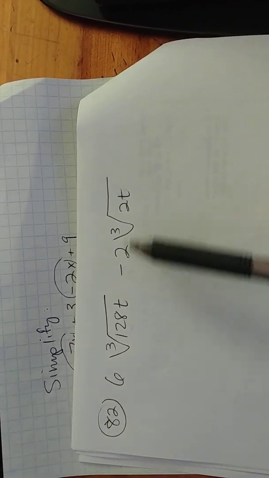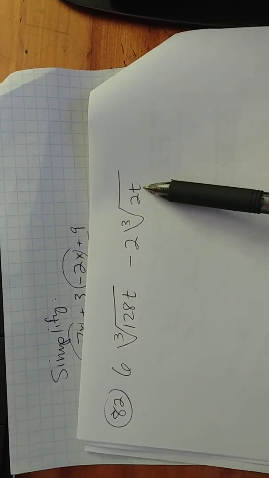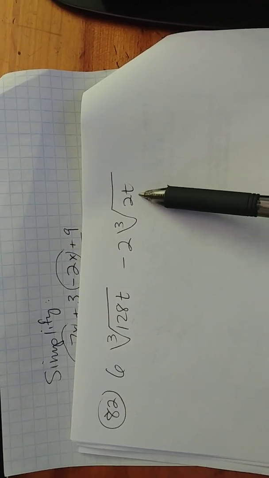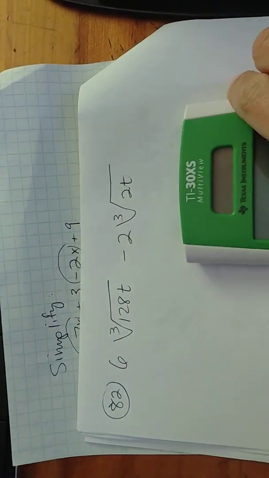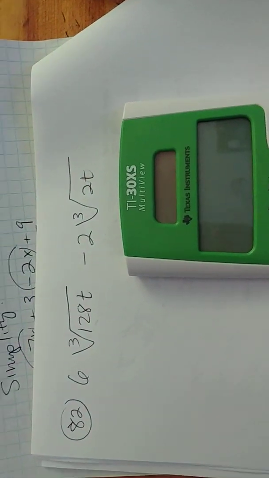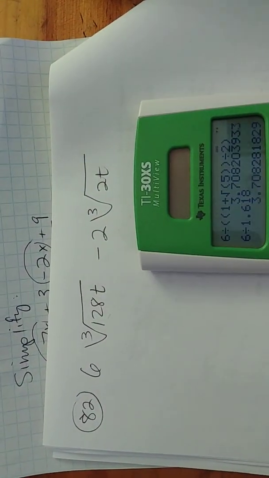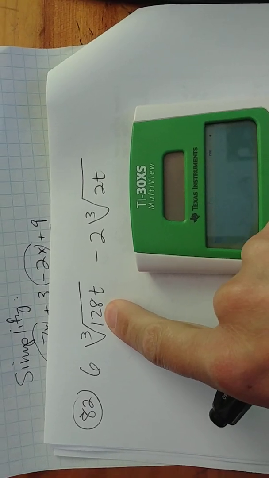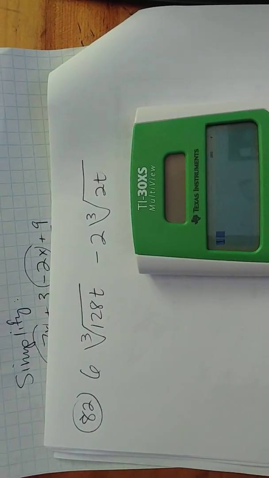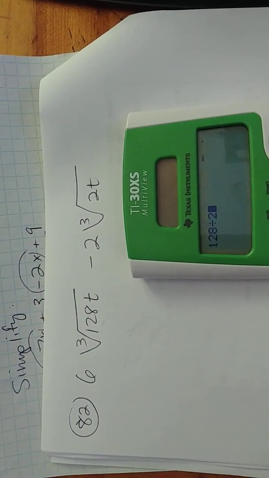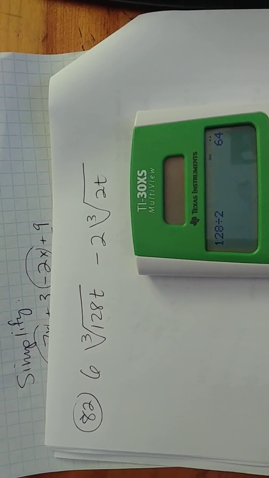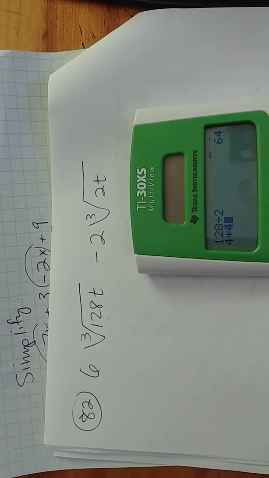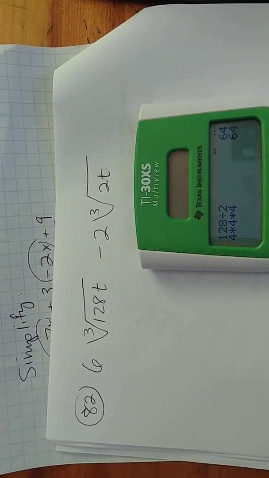So usually you get a clue here, like 2t is not a perfect cube. We can't break that down. It's prime. So what we can try to do is take out a calculator and go, t is t, I see that, but I wonder if I divide 128 by 2, if I get a perfect cube. And I get 64, which is a perfect cube. It's 4 cubed. So if I do 4 times 4 times 4, there's my 64.